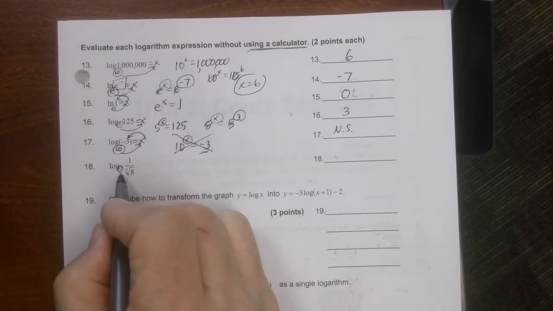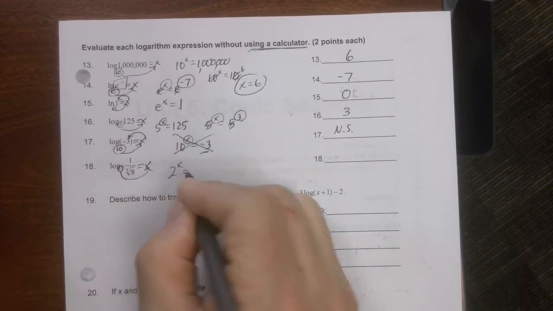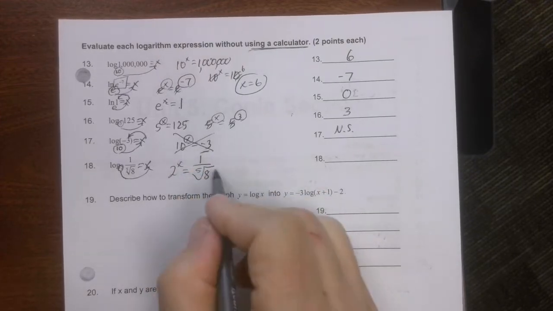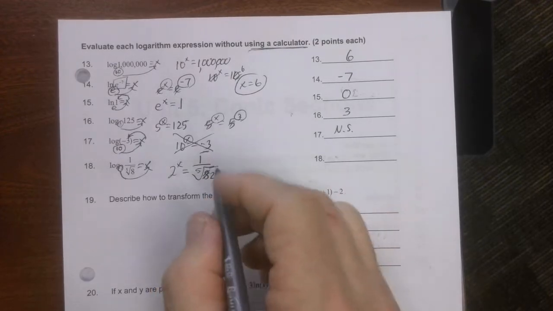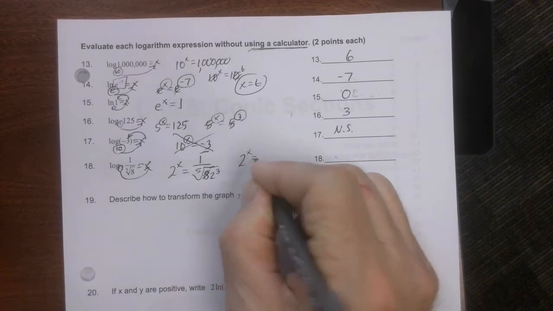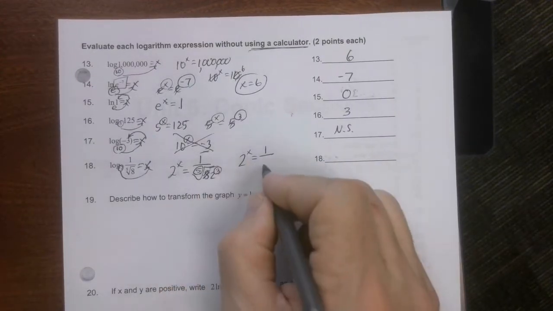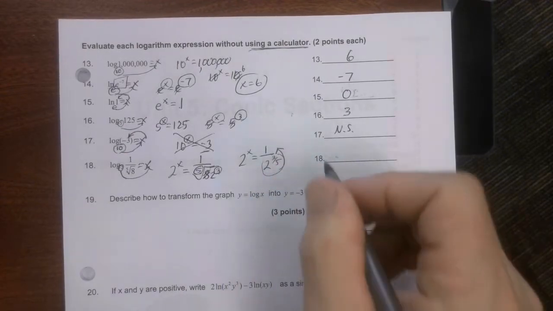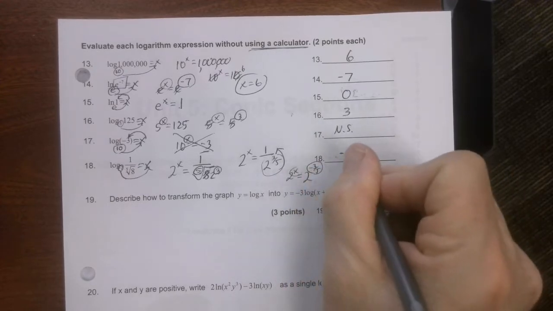This one's going to require a little bit more work. That's 2 to the x power equals 1 over the 5th root of 8. So common bases, happy places. I'm going to turn that 8 into 2 cubed. So really this turns into 2 to the x equals 1 over, and I'm going to put that power over the index, 2 to the 3/5, and then I'm going to bring that up. So that'd be 2 to the x equals 2 to the negative 3/5. So x equals negative 3/5.